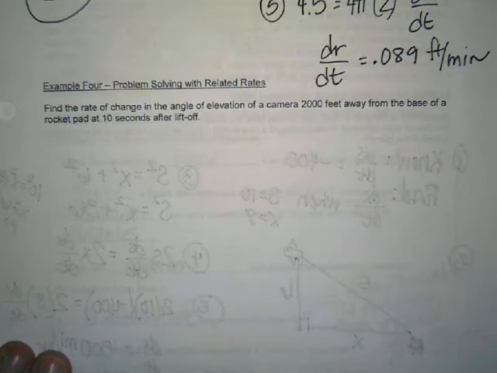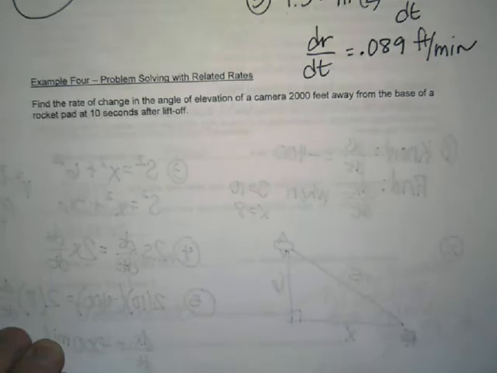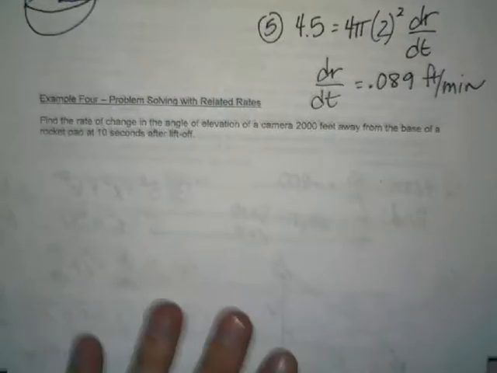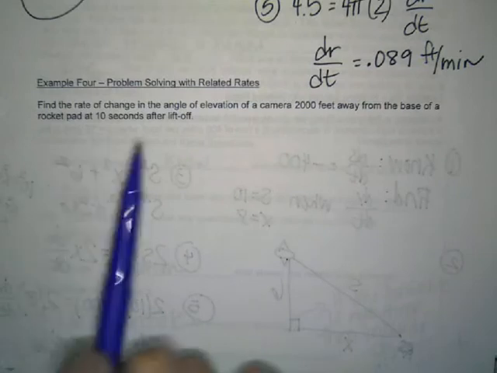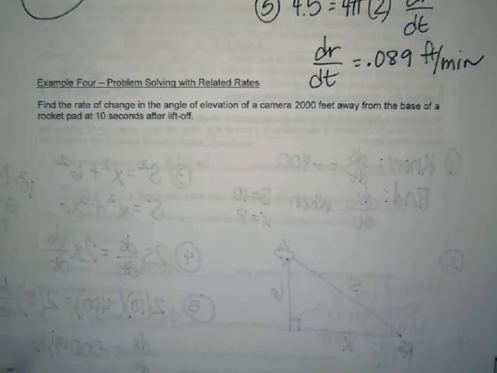What are these ones called? The volume and the flag ones. For example 4, since they have to do with angles, we're actually going to end up using SOHCAHTOA for these. All right, so we're going to find the rate of change in the angle of elevation of a camera 2,000 feet away from the base of a rocket pad at 10 seconds after liftoff.